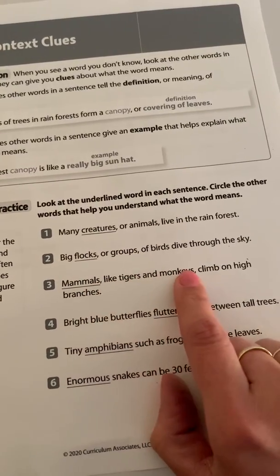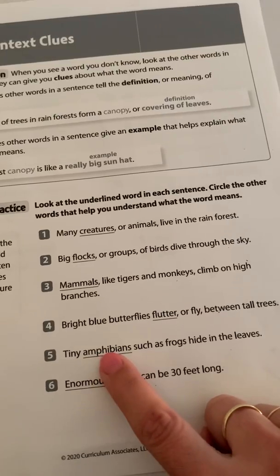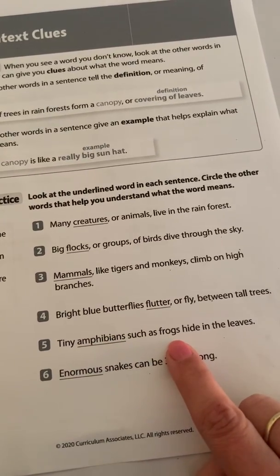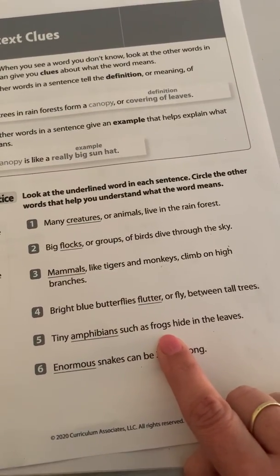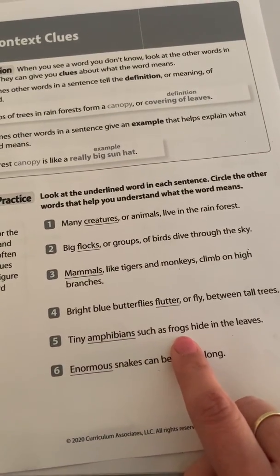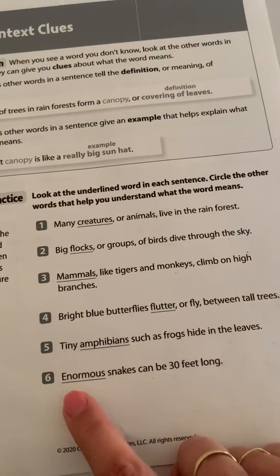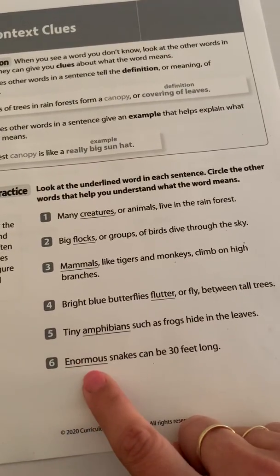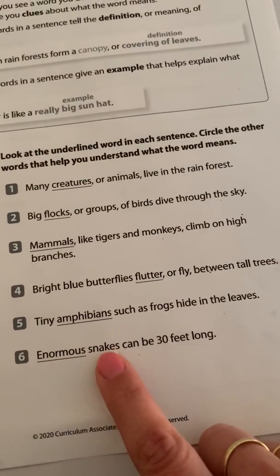Animals are like tigers and monkeys, mammals. Amphibians are like frogs and snakes. So I can picture those kinds of animals, and this word helped me figure that out. Here's my word I don't know. You read this sentence.